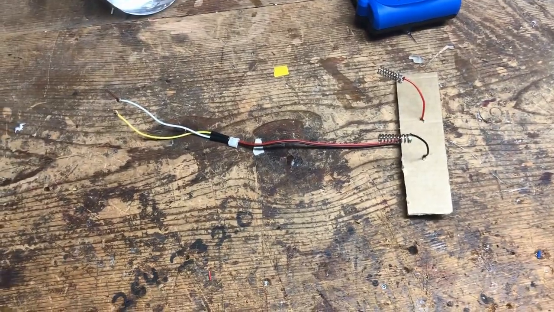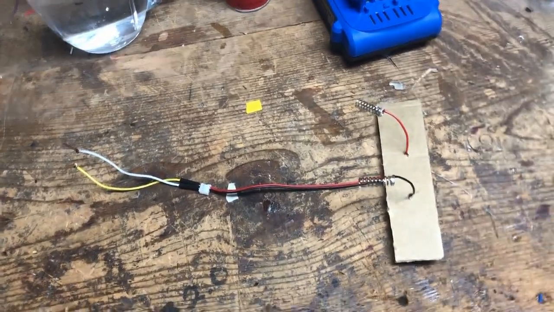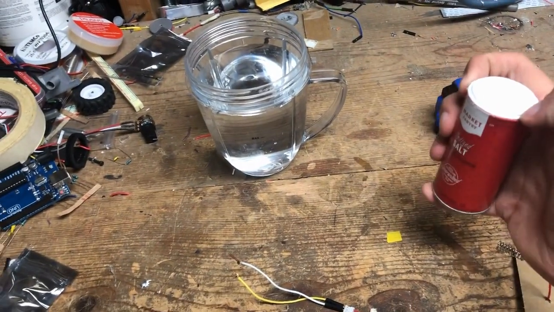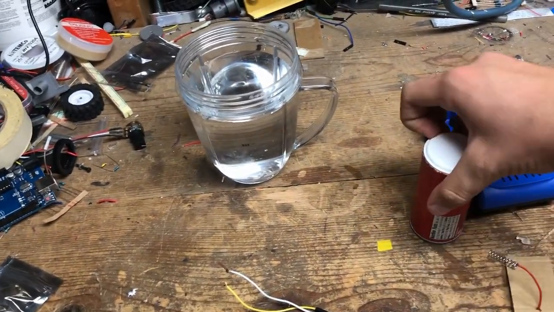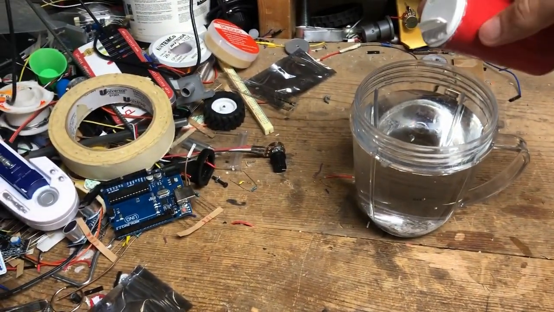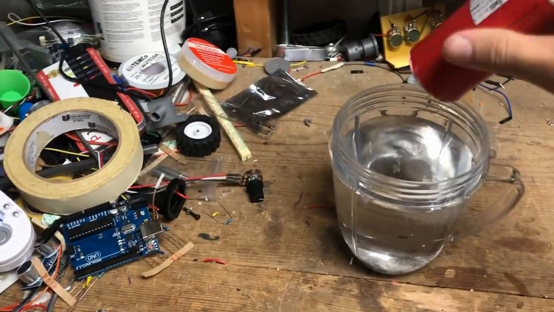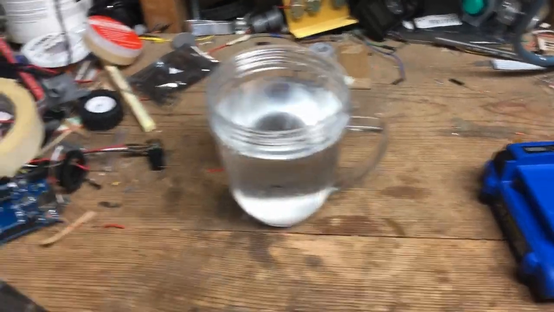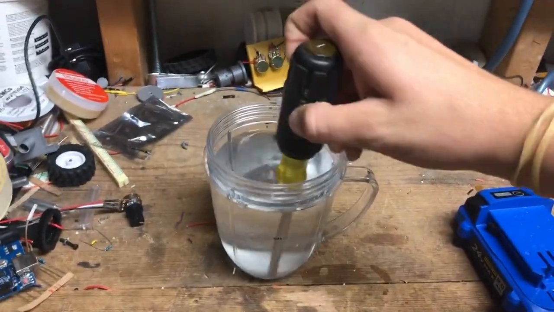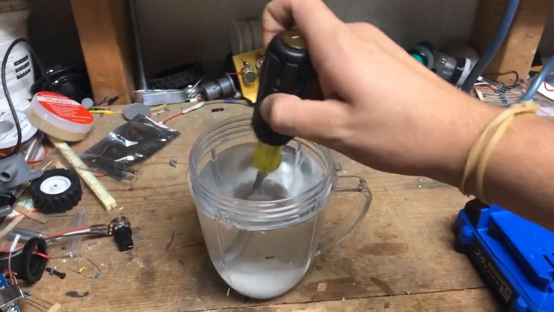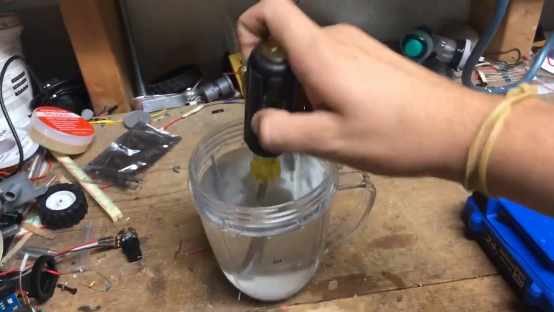And then we have this little contraption here, which will hook up to the battery and go into the water to be the electrodes. Now, first, salt is added to the water and mixed up, which is important for the overall success of this experiment.